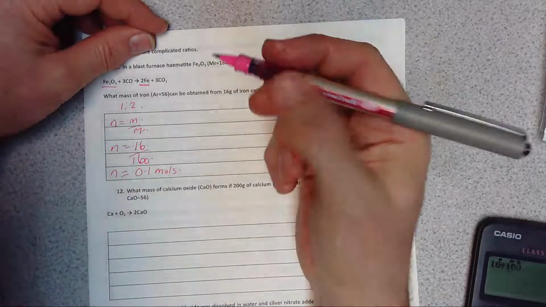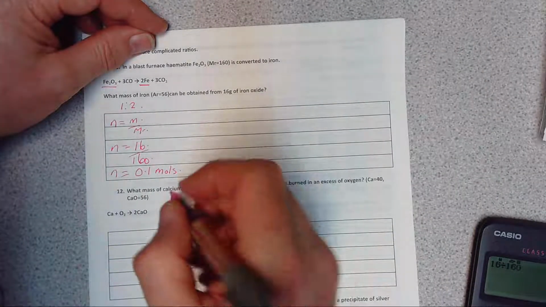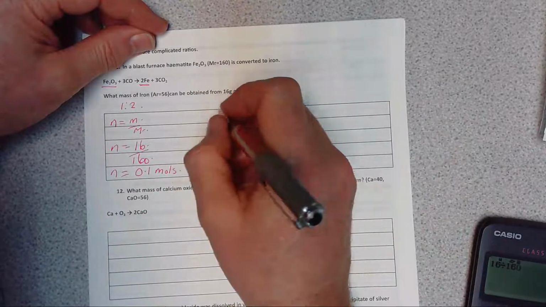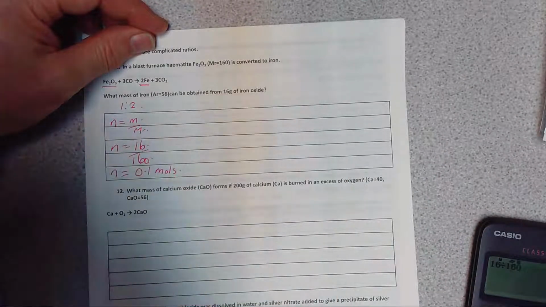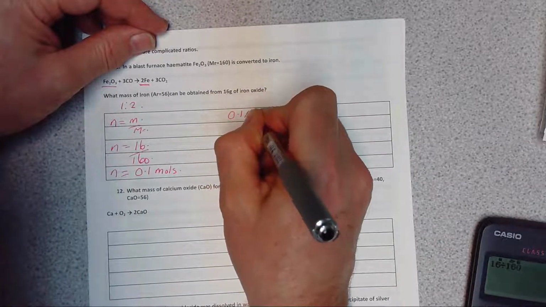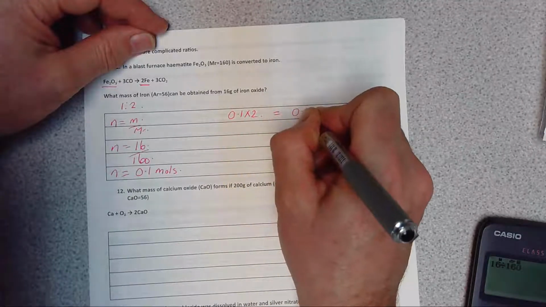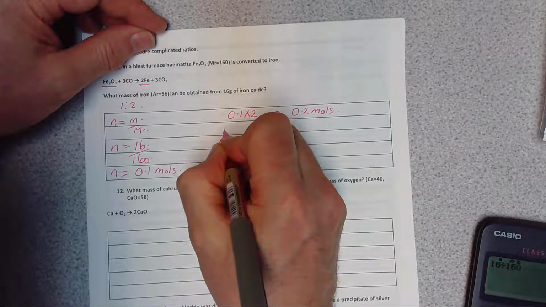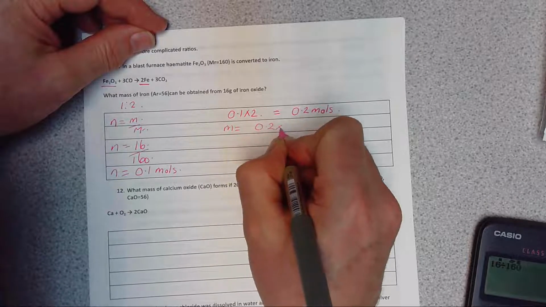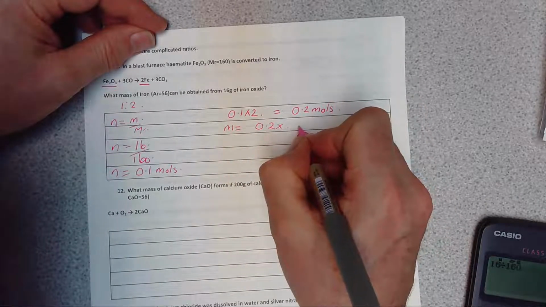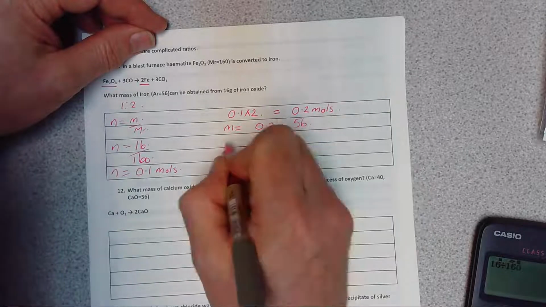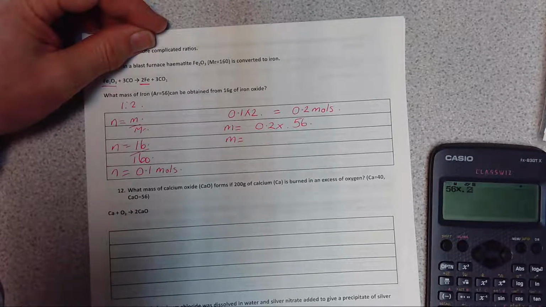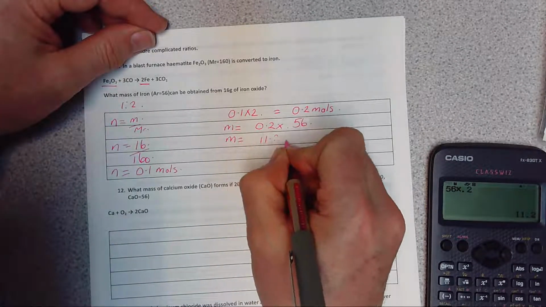So 1 mole makes 2 moles. So what we need to do then, because this is a 1 to 2 ratio, is times this by 2. So we will take our 0.1 and times that by 2 then. So we would have 0.2 moles of the iron being made. So the mass of iron would be the 0.2 times the AR of iron, which is 56. So that will be 11.2 grams.